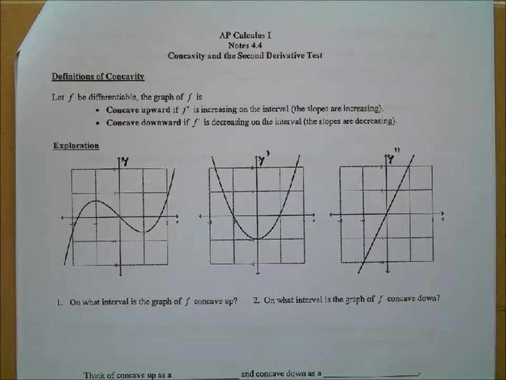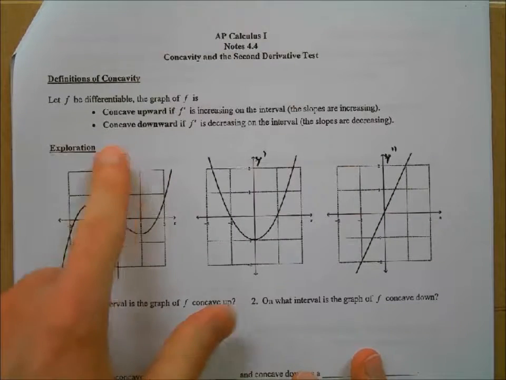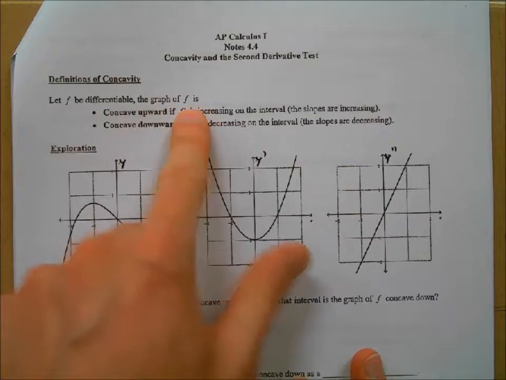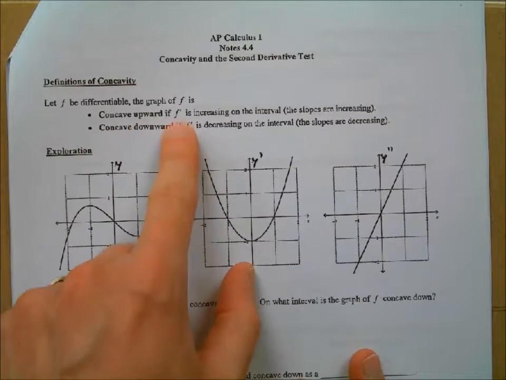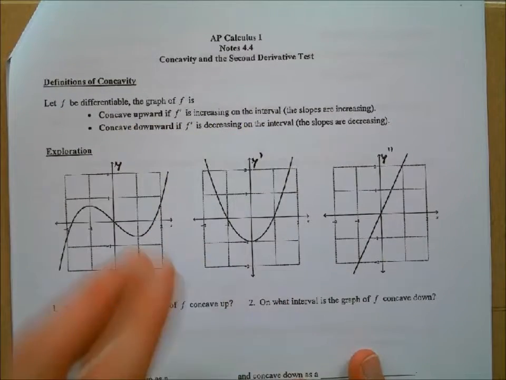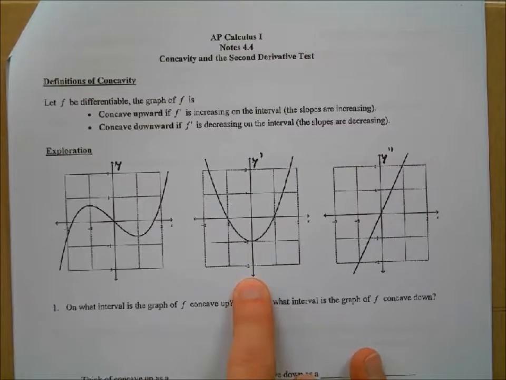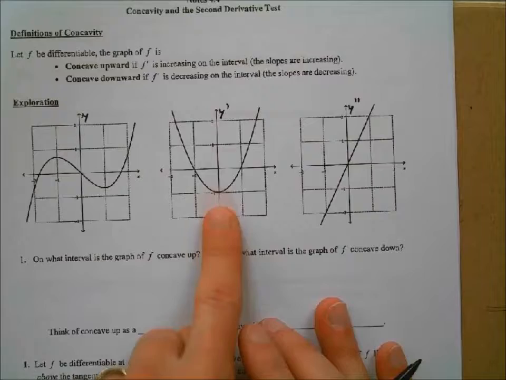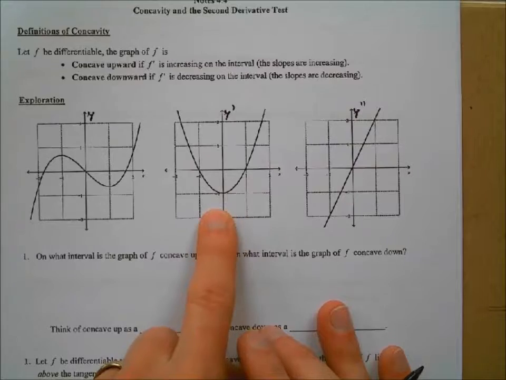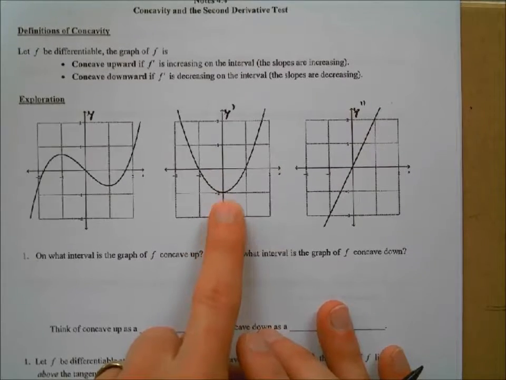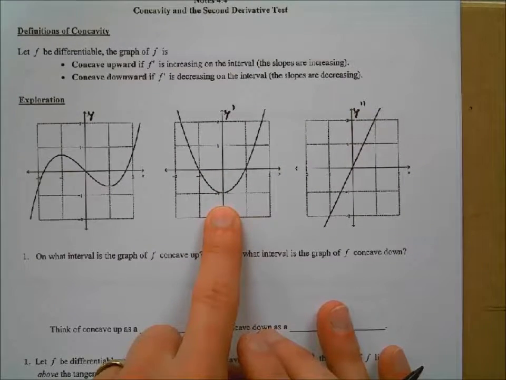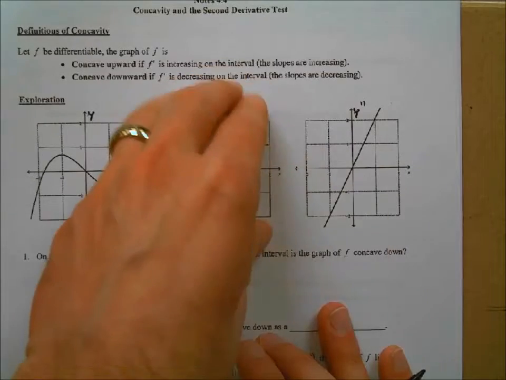Okay? So we will determine that f is concave upward wherever f prime is increasing. So, let's take a look at f prime then to determine where it is increasing. Looking at our graph of f prime, or y prime in this case, what are the intervals for where y prime is increasing?